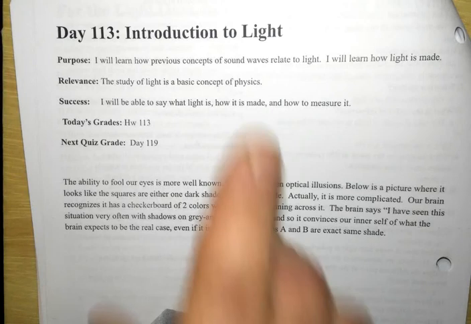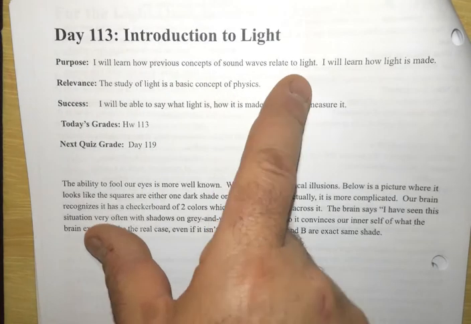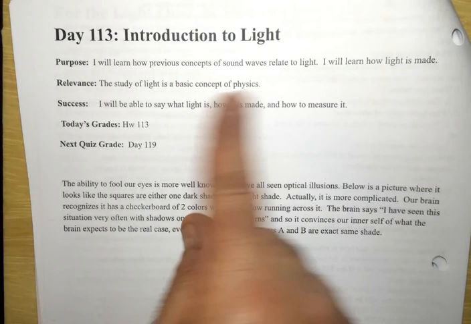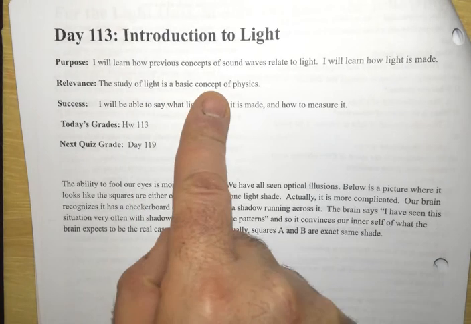Introduction to Light. Purpose: I will learn how previous concepts of sound waves relate to light waves. I will learn how light is made. Relevance: the study of light is a basic concept of physics, just like learning forces last semester.